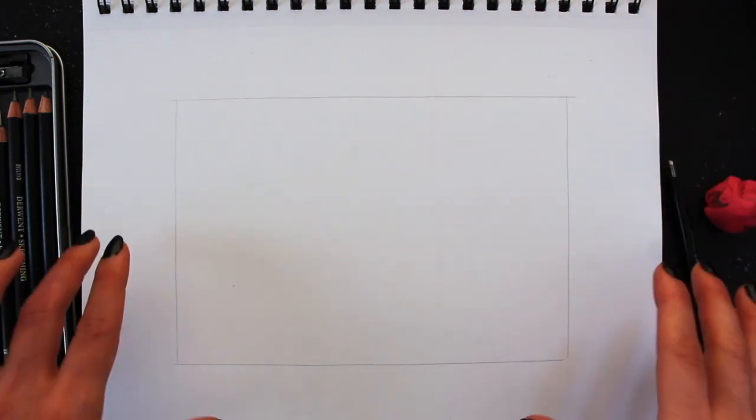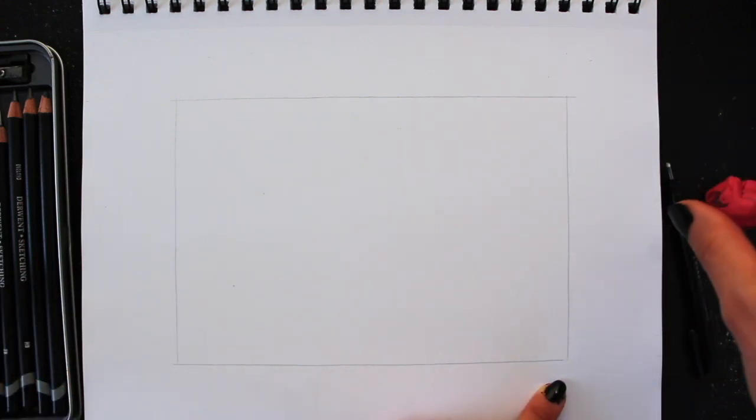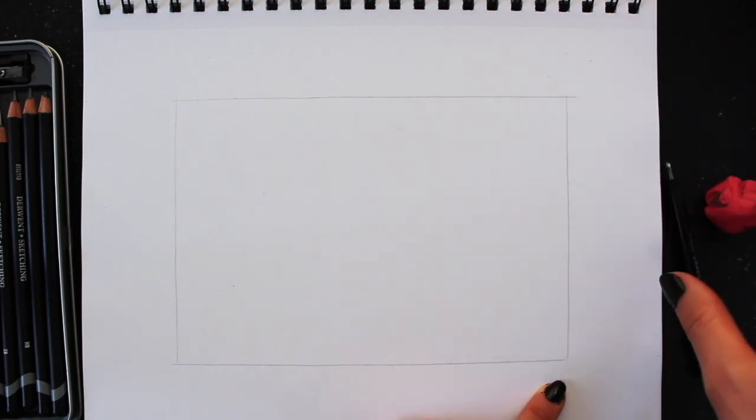So for me, I have prepared, as you can see, this rectangle in my sketchbook that is 5 inches by 8 inches. And the image that I'm viewing off my computer screen is also 5 by 8 inches. This is incredibly important, and it's going to help you with your proportions, your shapes, the angles of your lines, and all of this.